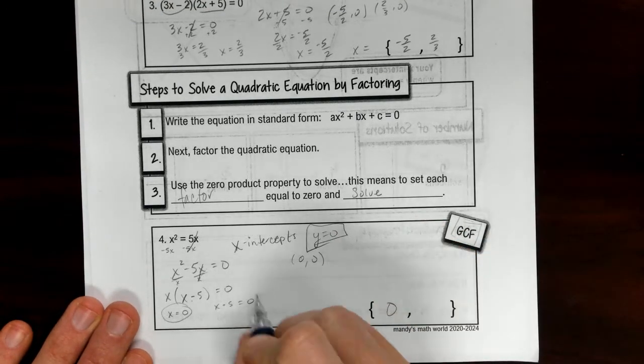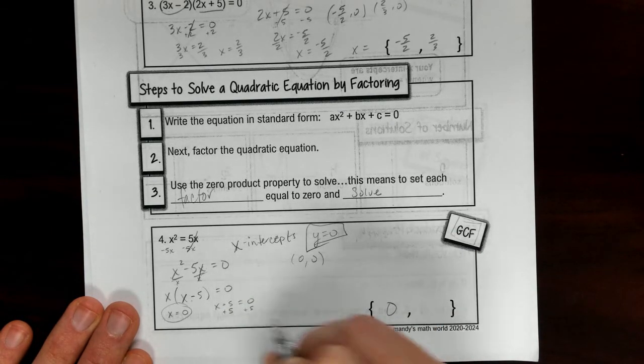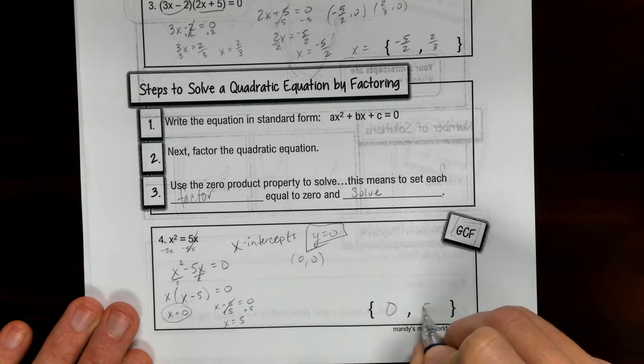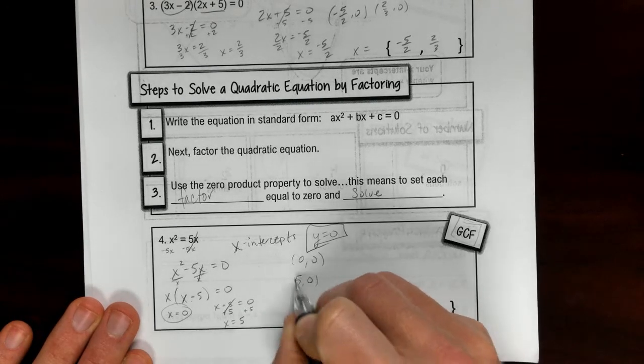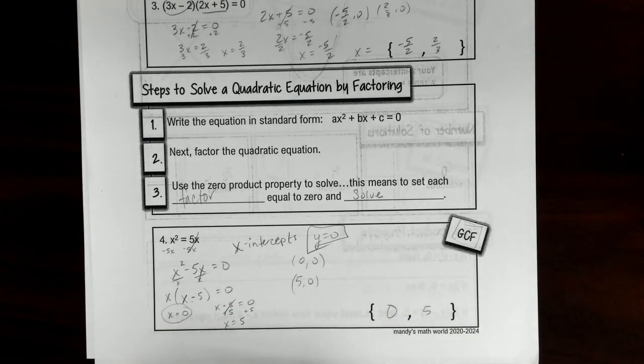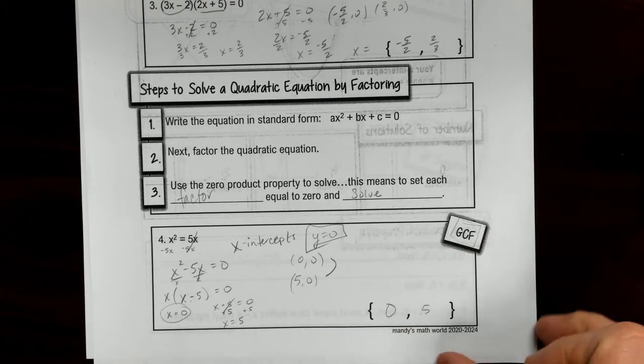Now, let's solve this one and figure out what their other root is, or solution, or 0, or x-intercept. So the other one is at 5, 0. Now, you want to check me? Put it in your calculator. You're going to get these 2 points. Those are where it touches the x-axis.